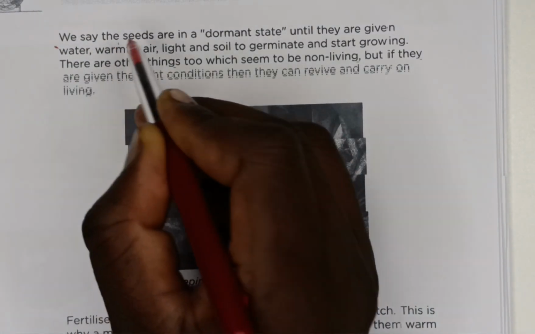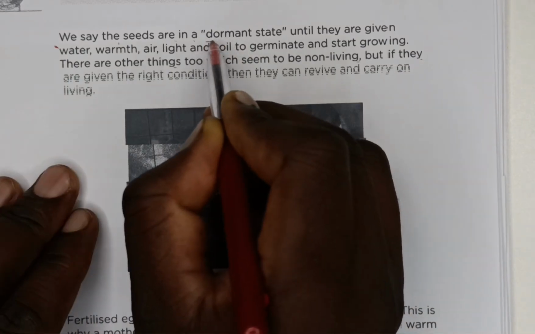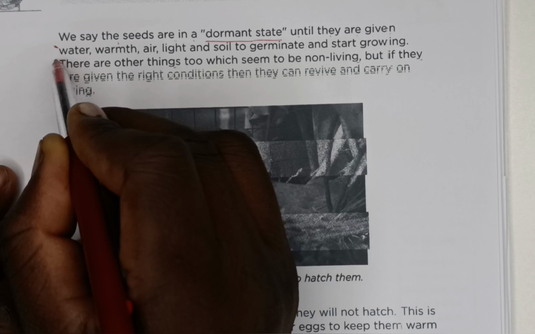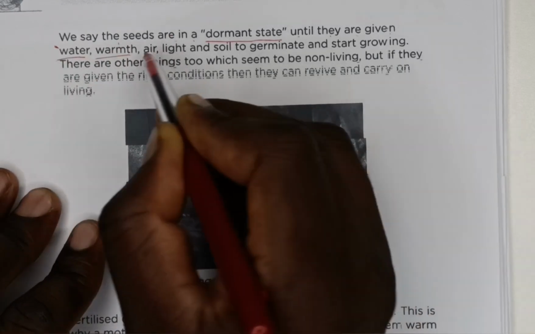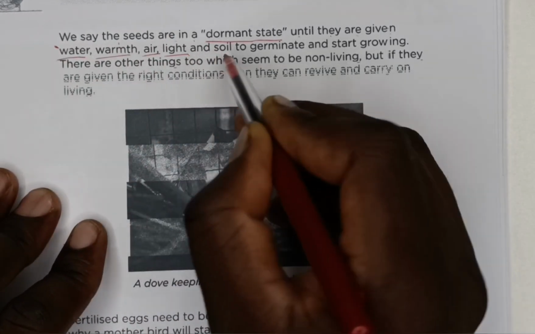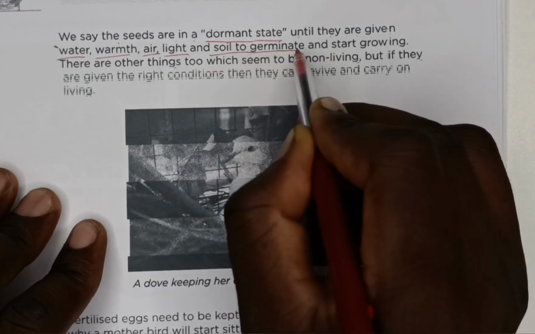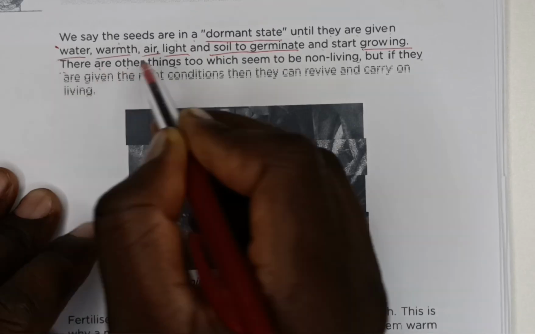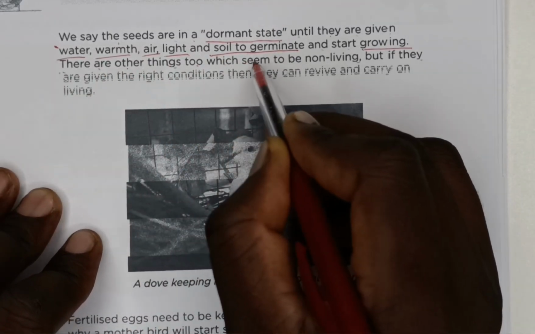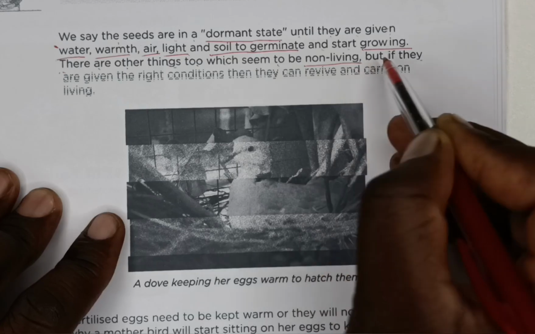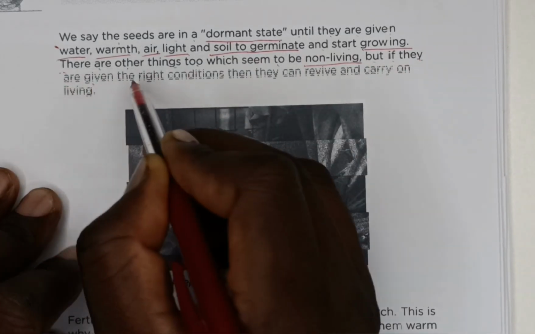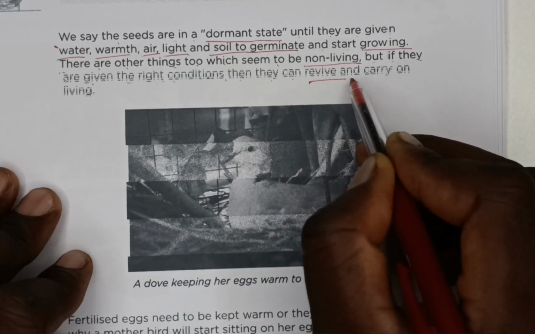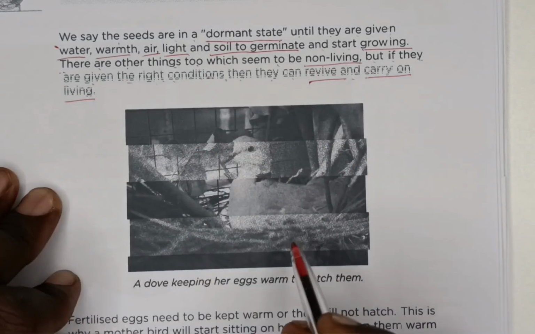We say the seeds are in a dormant state until they are given water, warmth, air, light, and soil to germinate and start growing. There are other things too, which seem to be non-living, but if they are given the right conditions, then they can revive and carry on living.